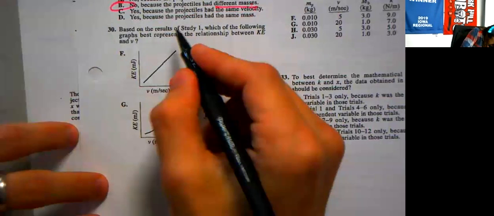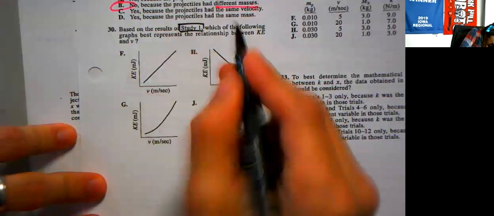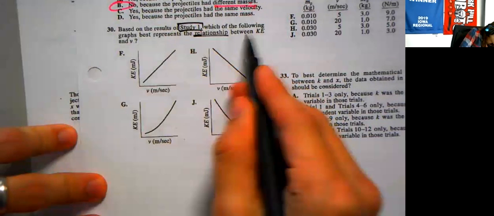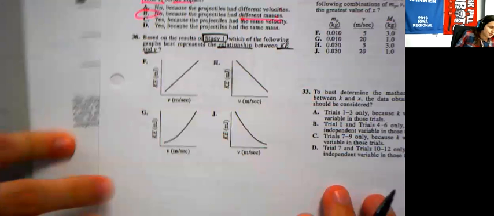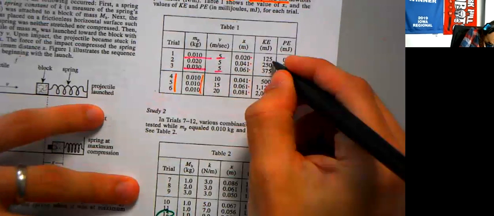Number 30, based on the results of study 1, which of the following graphs best represents the relationship between KE and V? Well, let's take a look. KE goes up.